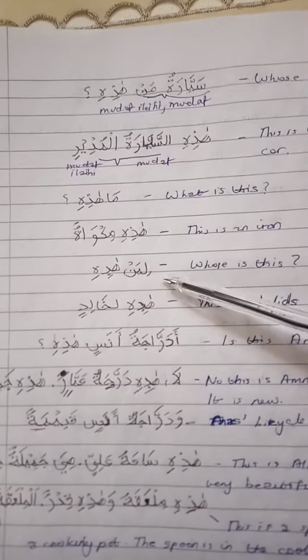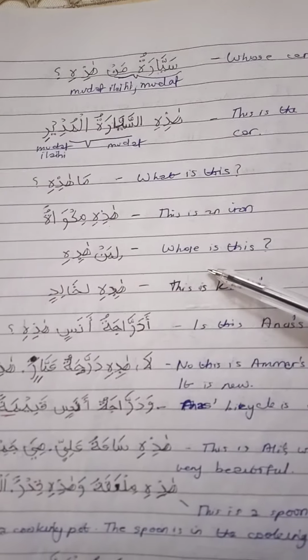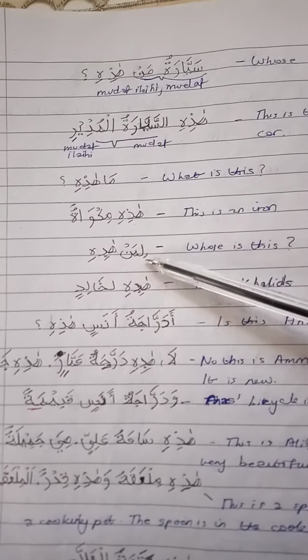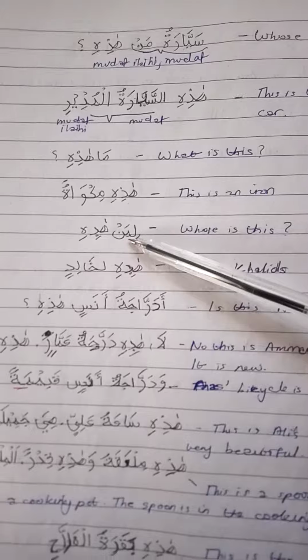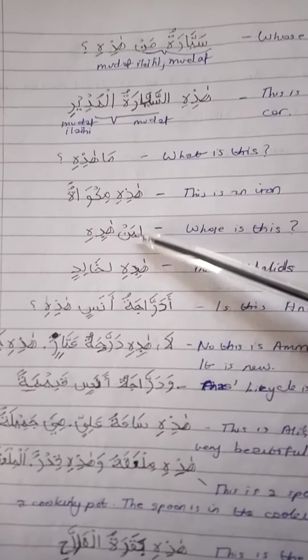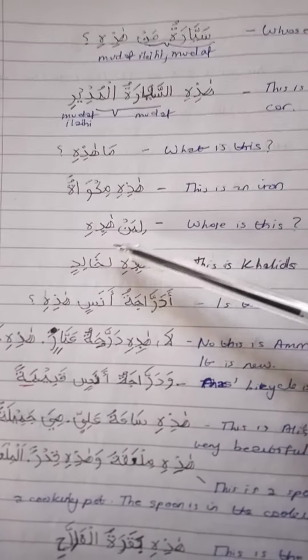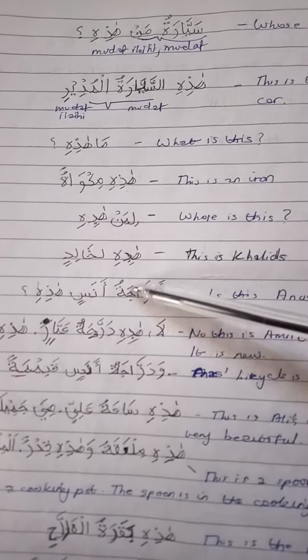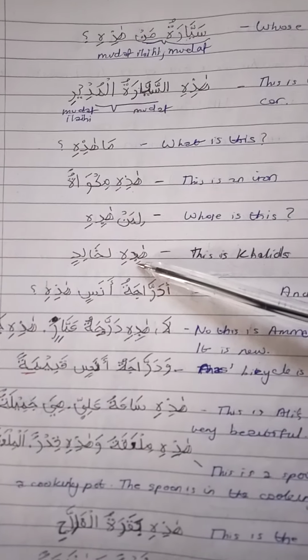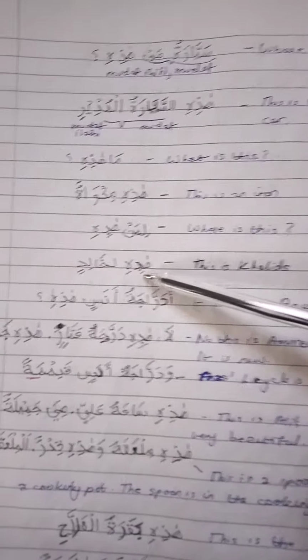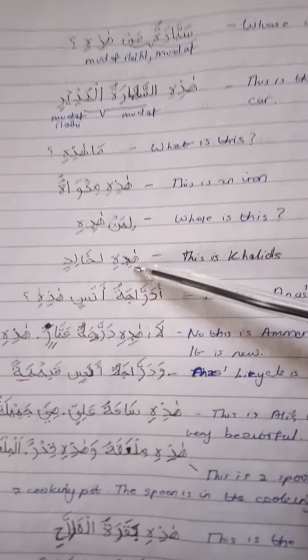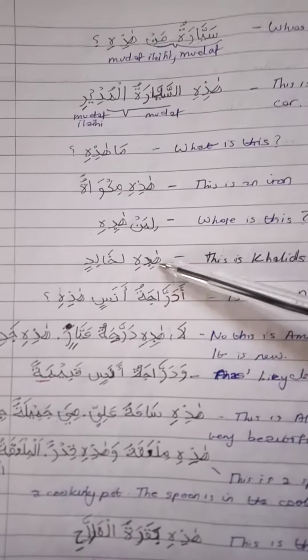Okay, liman hazihi, whose is this? The word li means belonging to, and man means who. So it's like belonging to who this. Another way of saying it is whose is this? Hazihi li Khalidin. This is Khalid's. So whatever this possession is that belongs to Khalid, it is a feminine possession. For example, it could be a bag, it could be an iron. So this is why they've used the word hazihi.